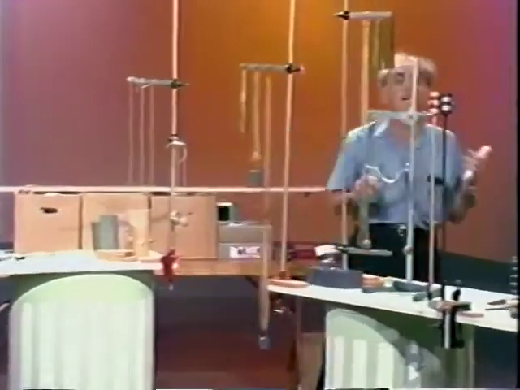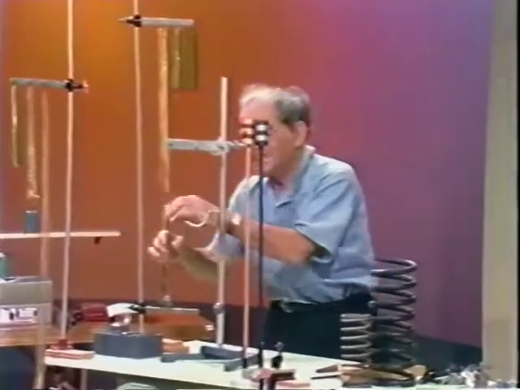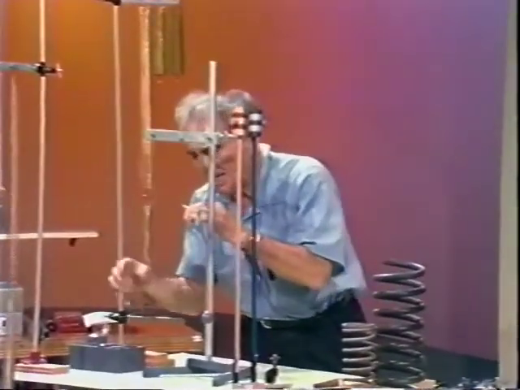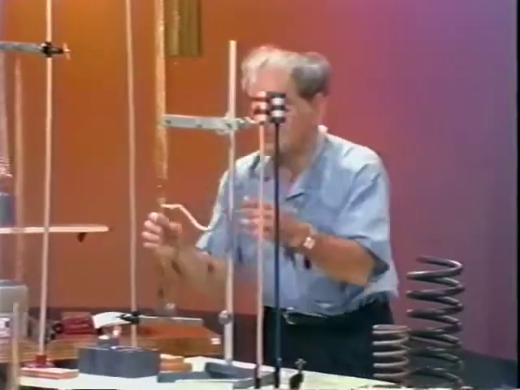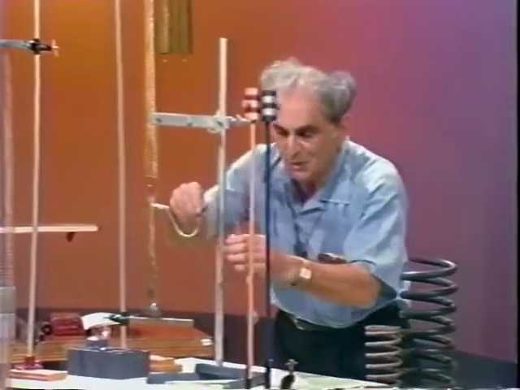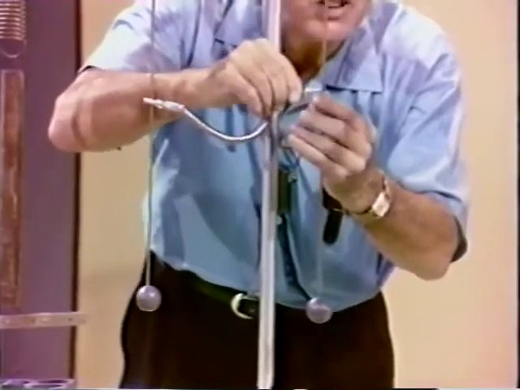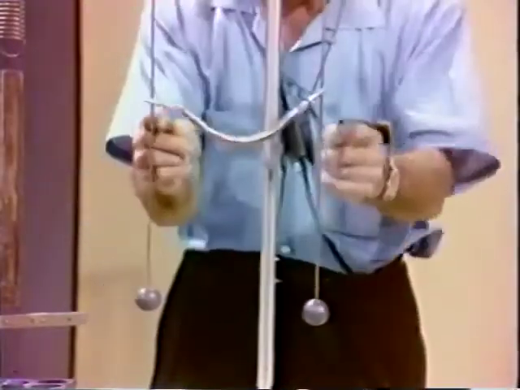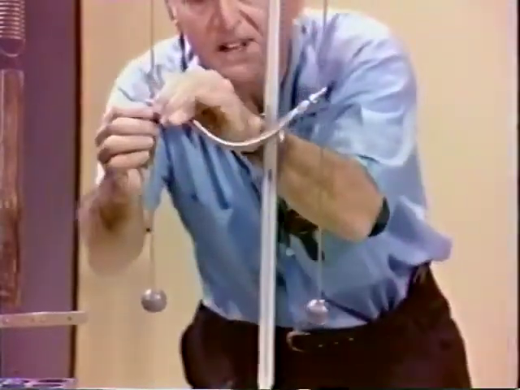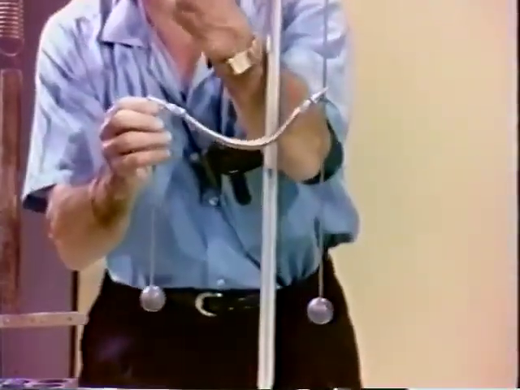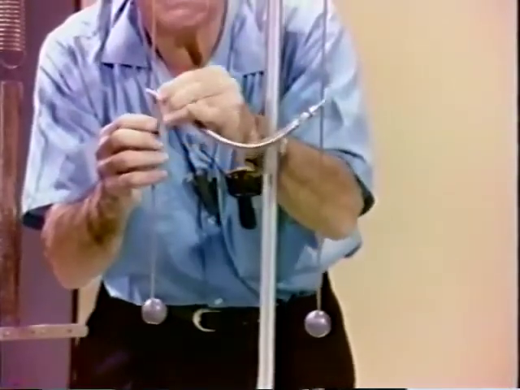Regarding coupled pendula, look here. Here I have a pendulum, a heavy lead bob on the end of a rod, which is pretty nearly a simple pendulum. And here is another one. And I have, as we say, coupled them by putting a spring between them. And watch the marvelous behavior. I'm going to start one and let it swing.